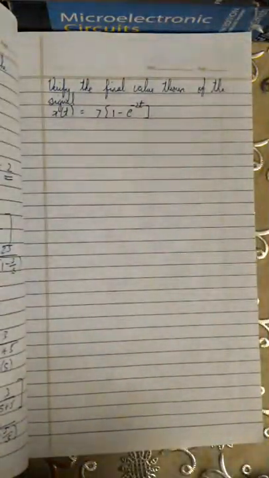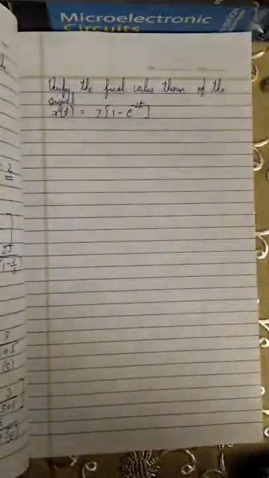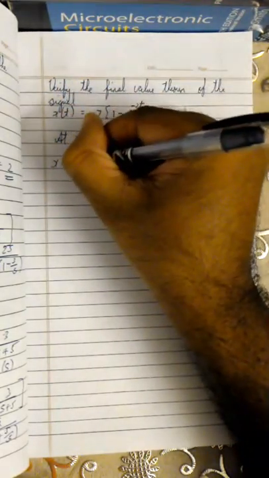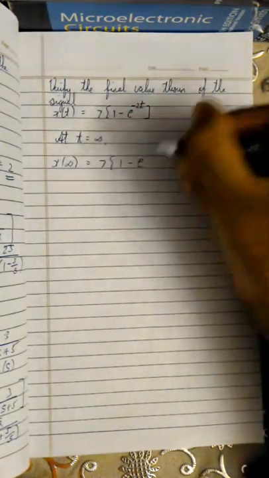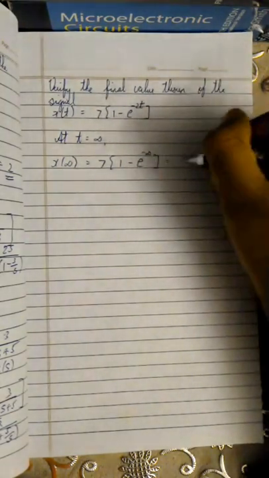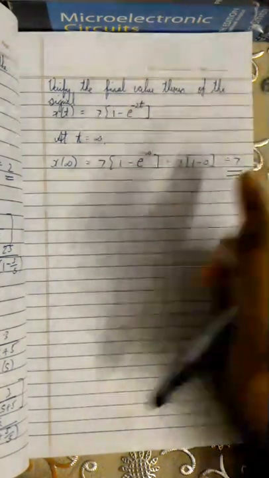Verify the final value theorem of this equation. X of t is equal to 7 into 1 minus e raised to minus 2t. So here let me first find my final value from the time domain signal. So x of infinity is nothing but 7 into 1 minus e raised to, if I put t is infinity, this will become e raised to minus infinity. E raised to minus infinity is 0. So it becomes 7 into 1 minus 0, which is equal to 7. Okay, this is my x of infinity.